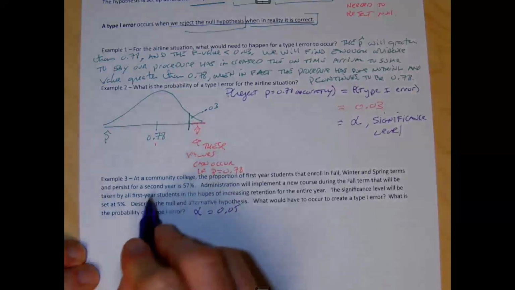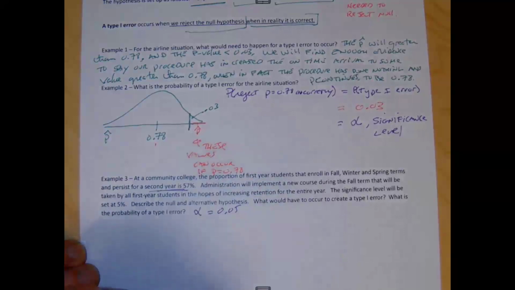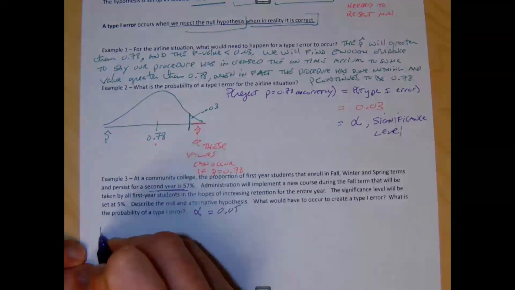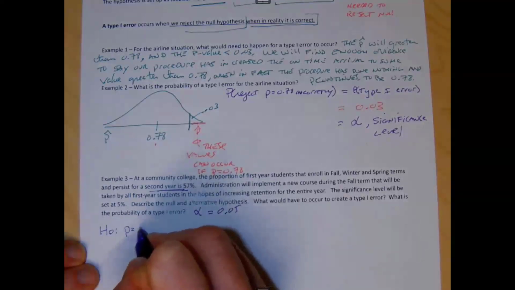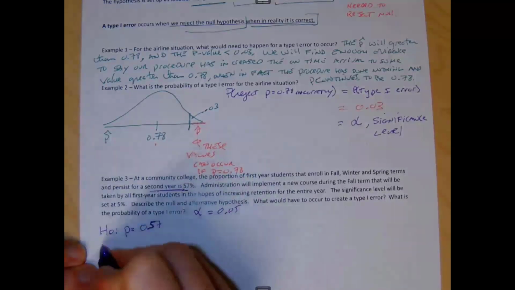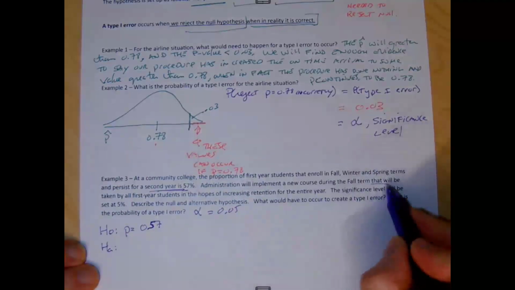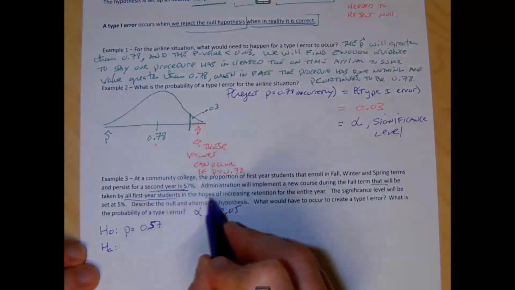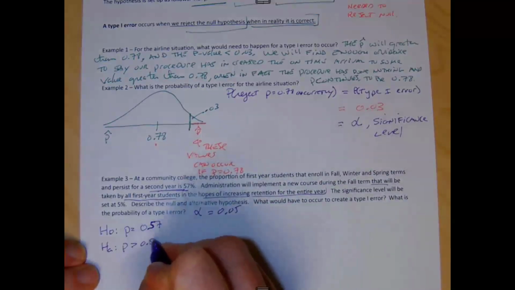So let's see, for this one, the administration believes that 57% of first-time students persist after 1 year. So if we believe that's true, then our null hypothesis is going to be p equals 0.57. Okay, and the alternative is, well, we're going to implement a new course during the fall term that will be taken by all first-year students in the hopes of increasing their retention for the entire year. So we're hoping that somehow we're able to improve.